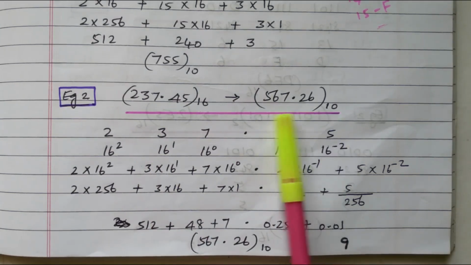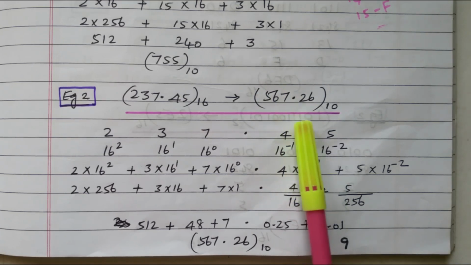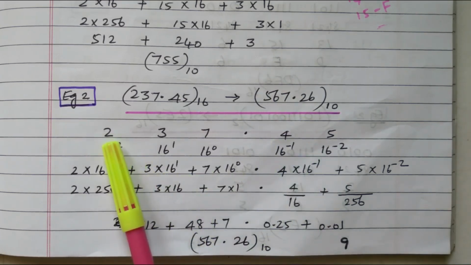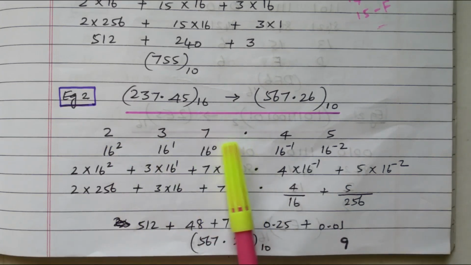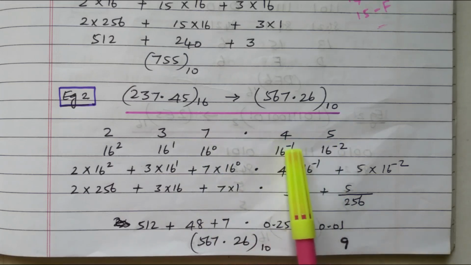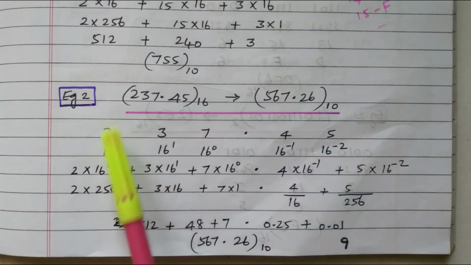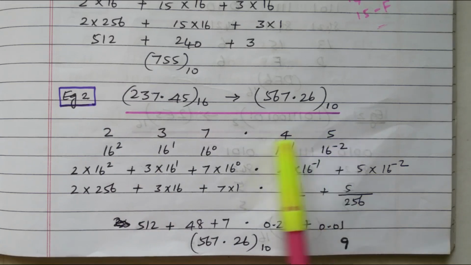567.26 base 10. We will see how we got this value. First, write the given hexadecimal number 237.45. Here the dot is there, so this is the whole number and this is the decimal part, 45. Each and every digit is written separately.